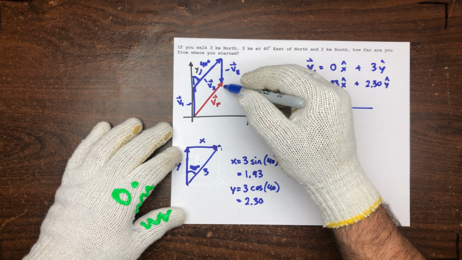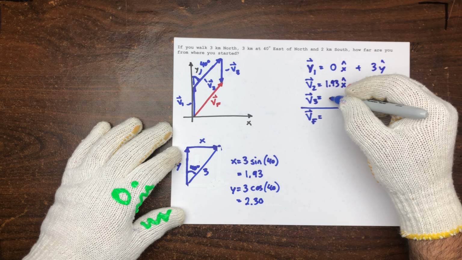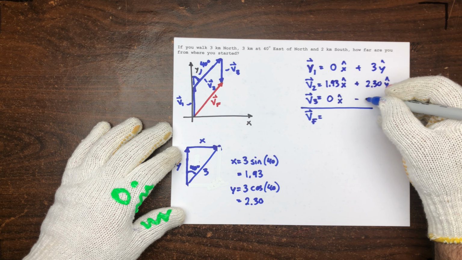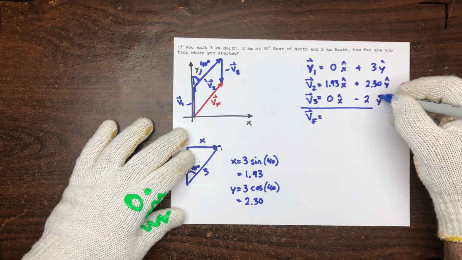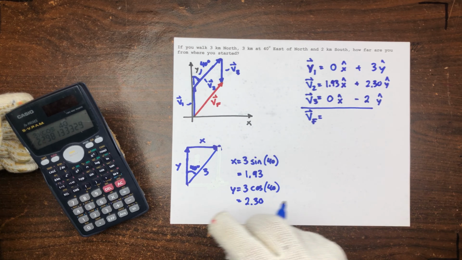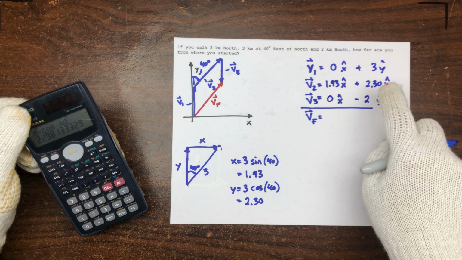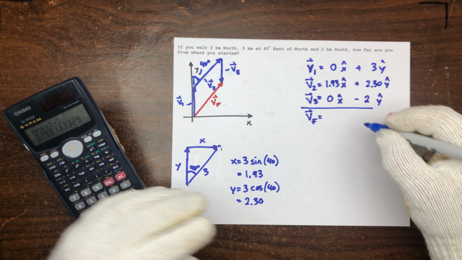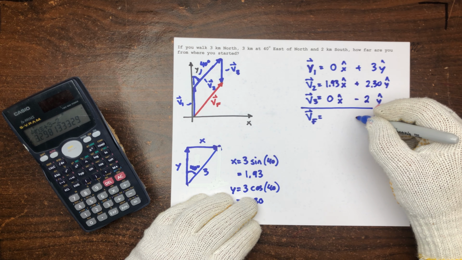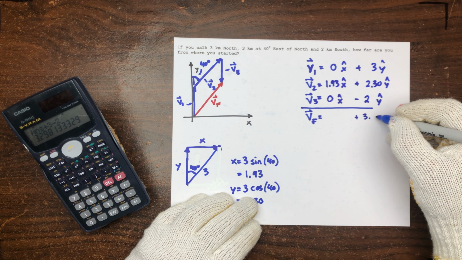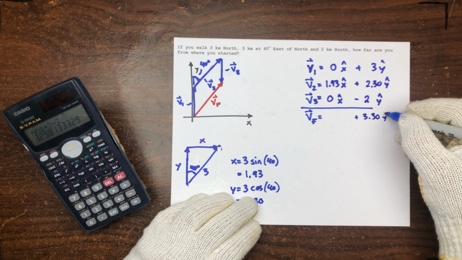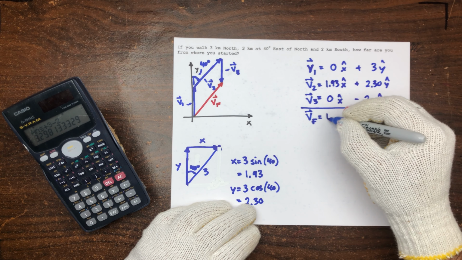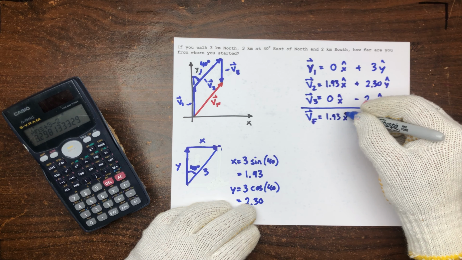This one is going to go in the negative y, so it's going to be 0 x hat minus 2 y hat. And let's add all those together. So 2.30 is what I have here, plus the 3 minus the 2 gives me plus 3.30 y hat, and this one is going to be, oh, that's easy, 1.93 x hat.